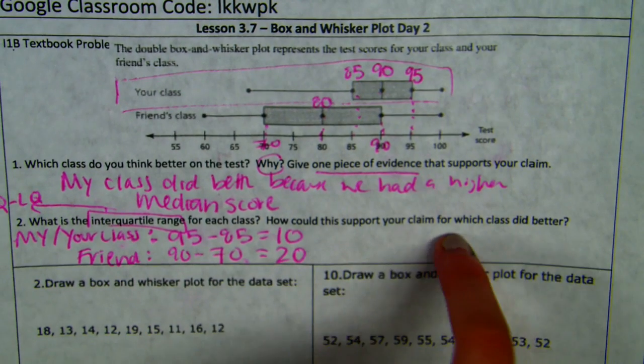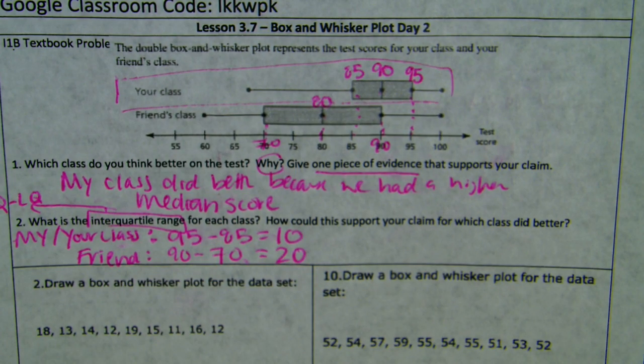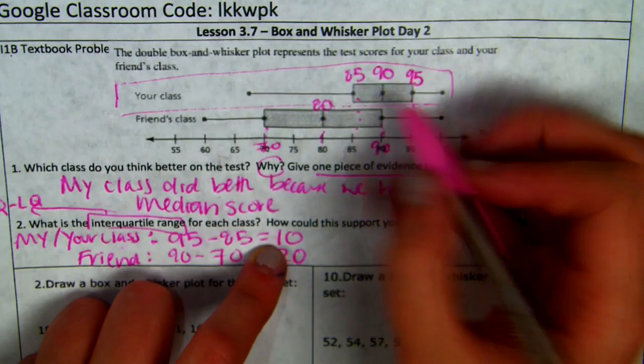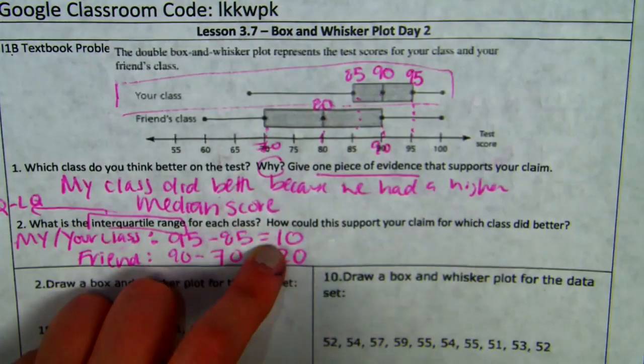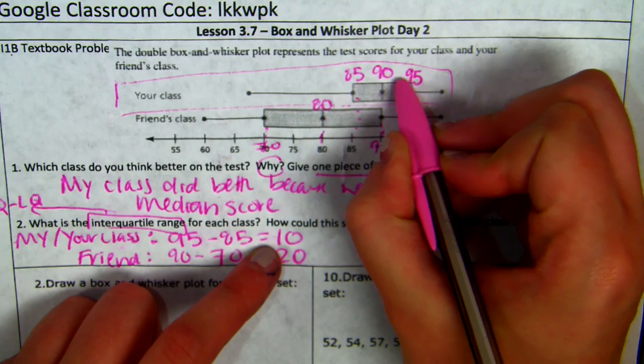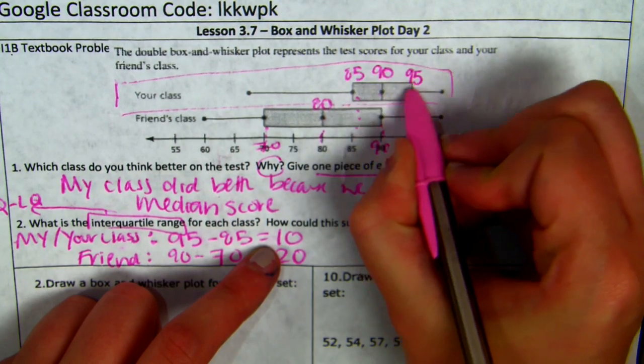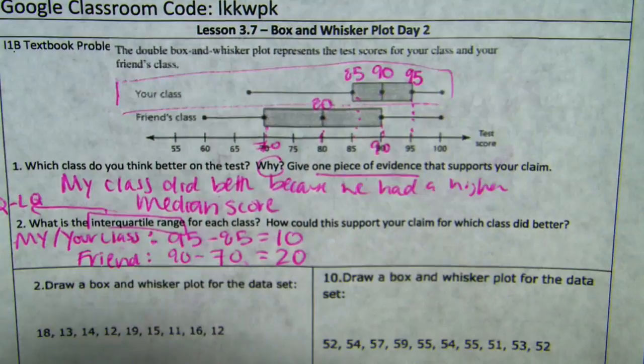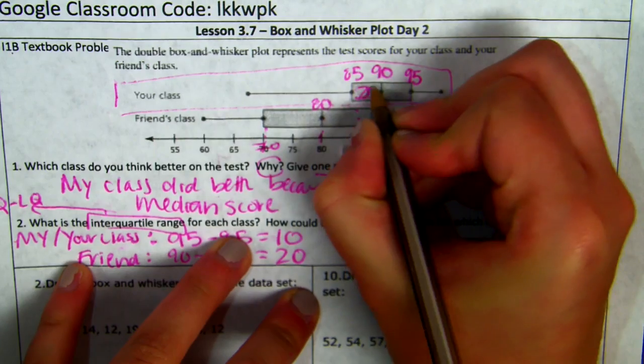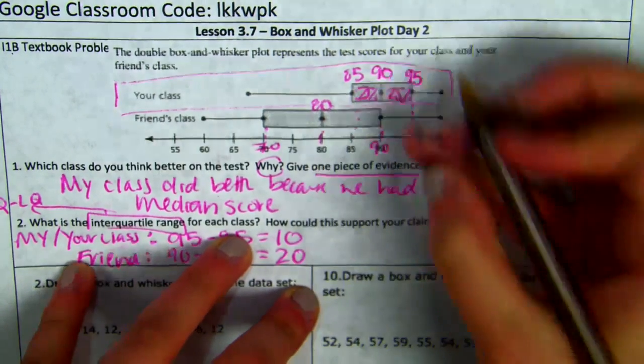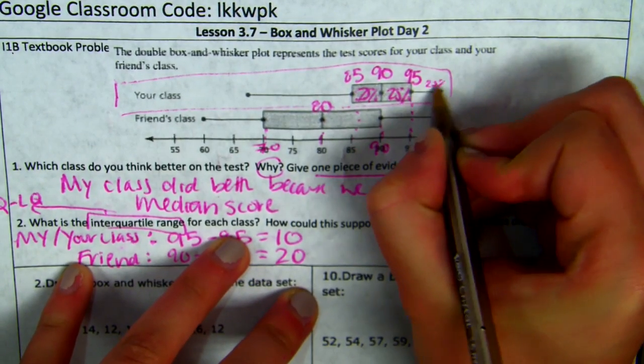20. So I'm not going to write out a claim because I want you guys to think through this yourself. I'm going to talk through it in case you're confused. You can listen to me talk about it right now. So since my class had an interquartile range of 10 and a higher median, that means that 50% of my scores were right in this box. So 25% were here, 25% were here, and 25% were even higher than that.